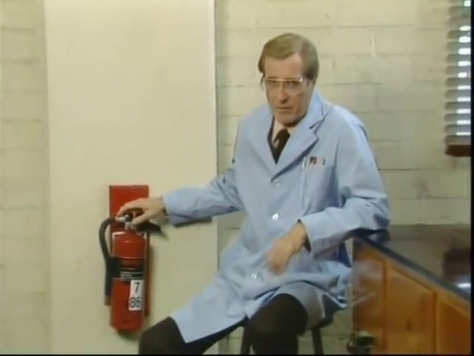Now, every lab will have at least 3 pieces of lab equipment designed to help you when and if an accident occurs: a fire extinguisher, a safety shower, and an eye wash. There will be at least 1 fire extinguisher and possibly more in every lab. Find out where it is. Your lab instructor may instruct you in its use.